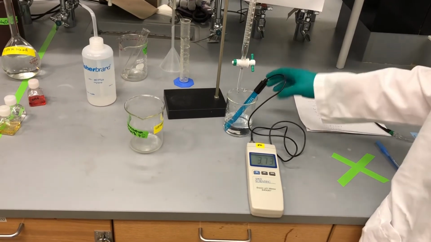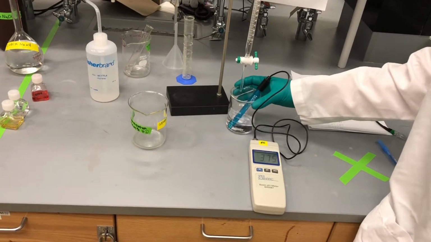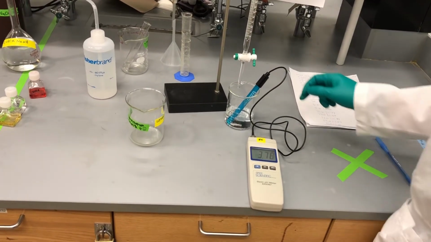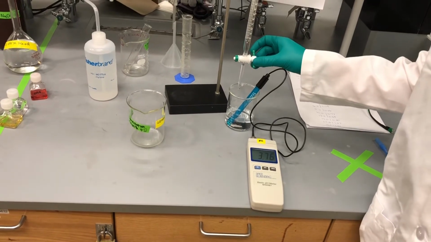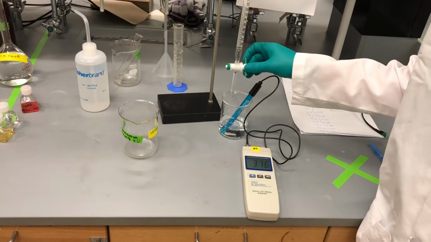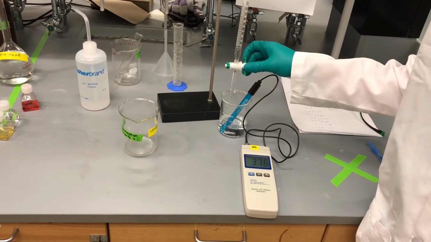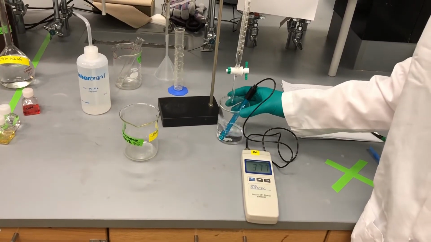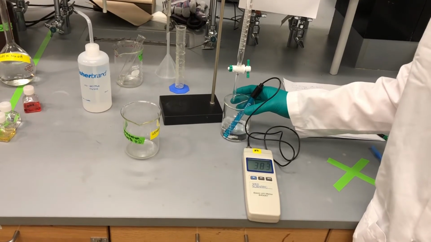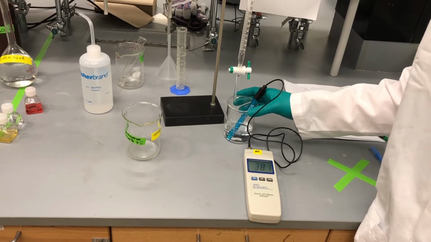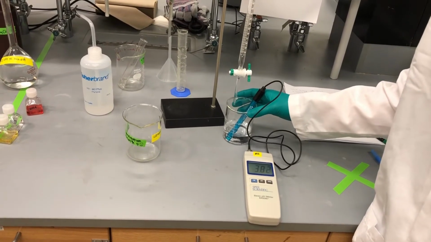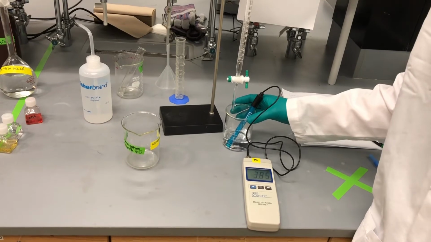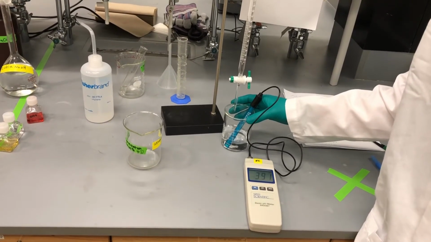Okay, so we're going to pause at 8.5 milliliters. Remember, we started at 3.0 milliliters on the burette. Our pH is now around 3.77. Going to slow the drop rate further so that we don't go past the endpoint. 9.0, 9.1, 9.2, 9.5, 9.7, 10.0.